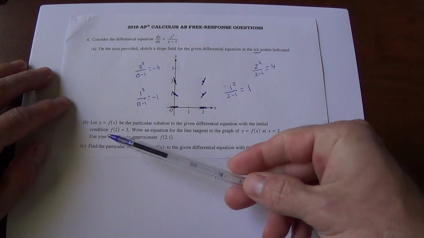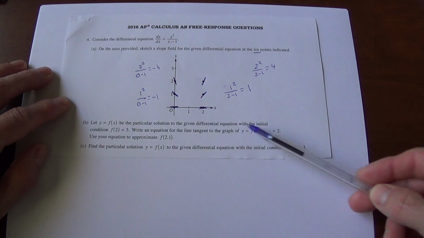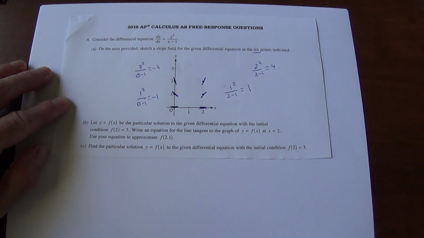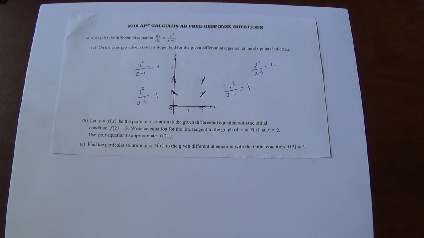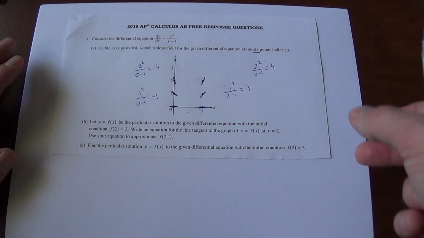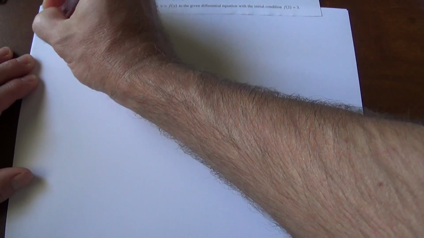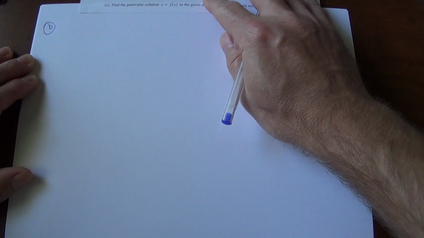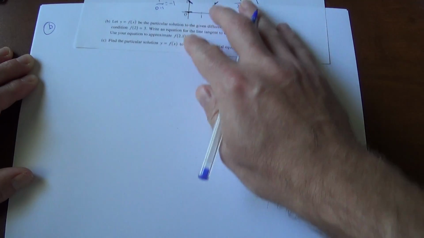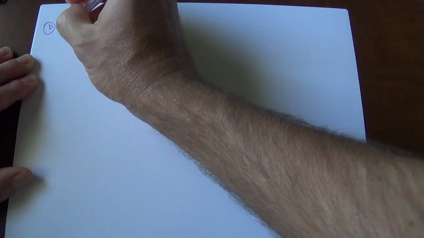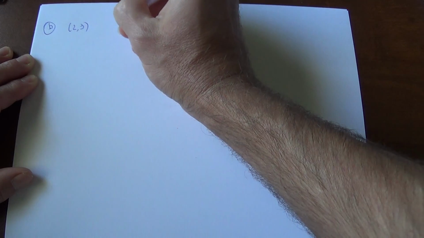The second question is asking you to write an equation of the tangent line. We know that f of 2 is 3. And we're trying to write the equation at x equals 2, and we're going to use that equation to approximate the value at 2.1. So for part B, we need to write an equation of the tangent line. We need two things, the point and the slope. The point is given to us, it is 2, 3.